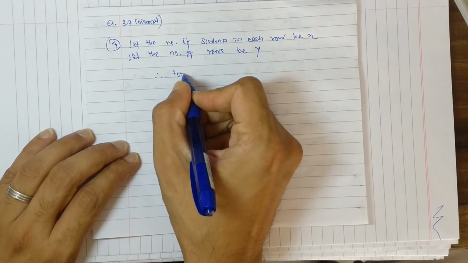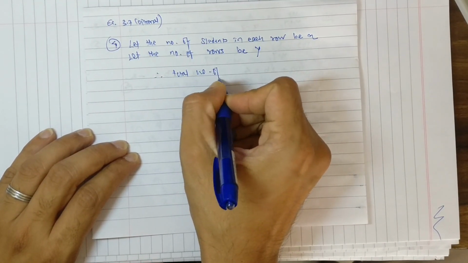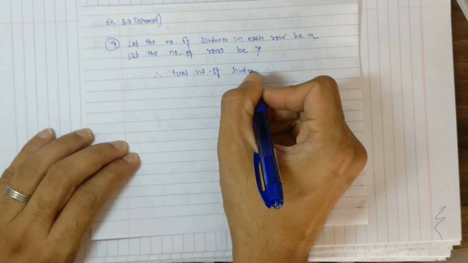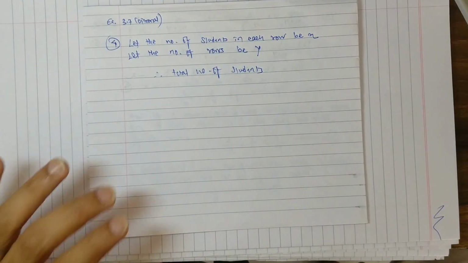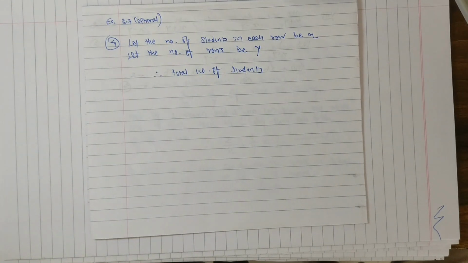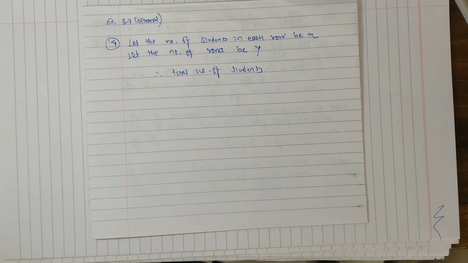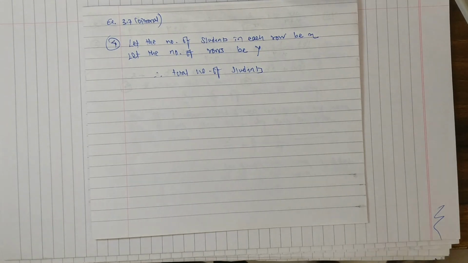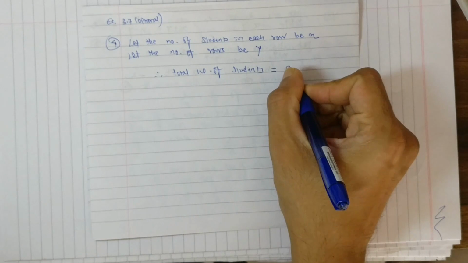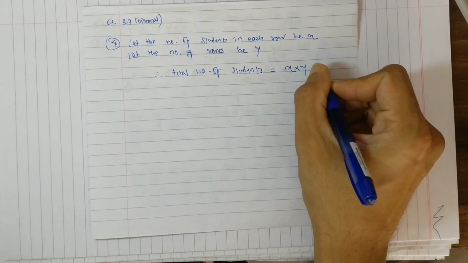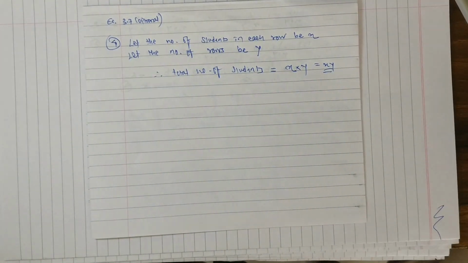Therefore, total number of students. So just imagine that there are 5 students in each row and there are 4 rows like this. So how many students will be there? 5 students in each row multiplied by the number of rows, which is 4, so 20. 5 4s are 20. So total number of students here becomes x into y, that is xy. Right? Now see what is the condition.